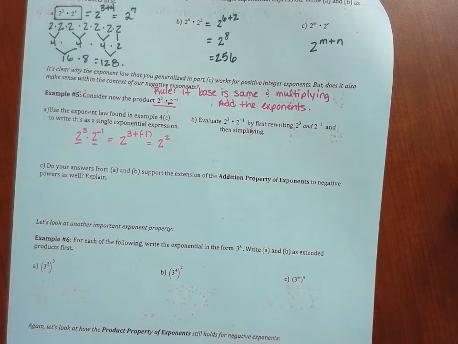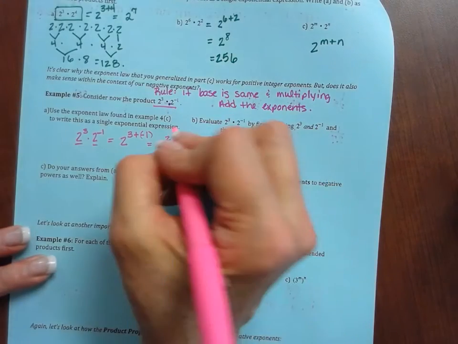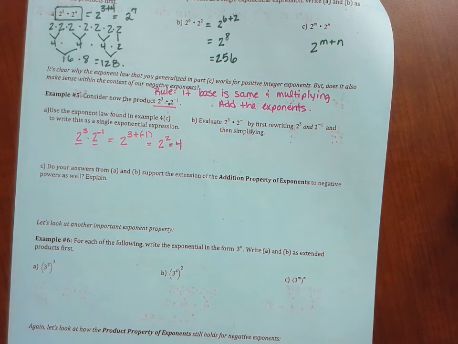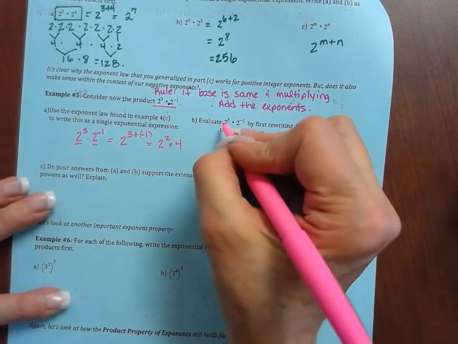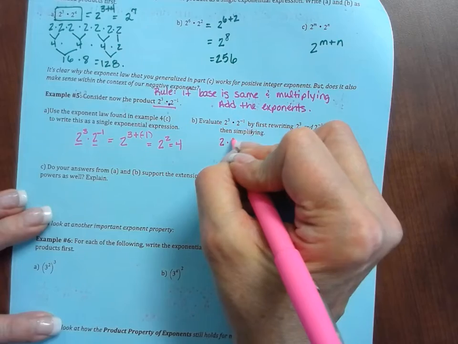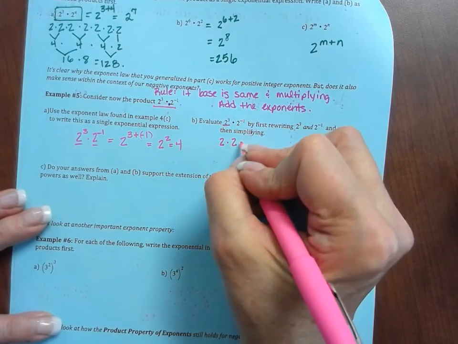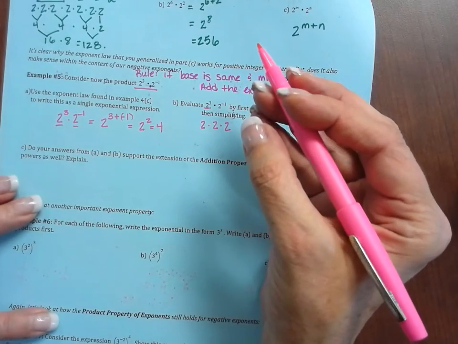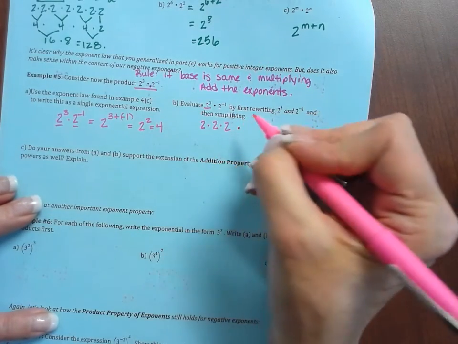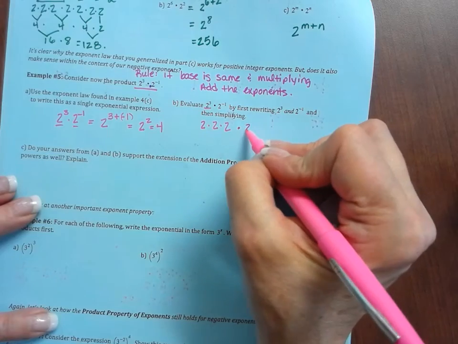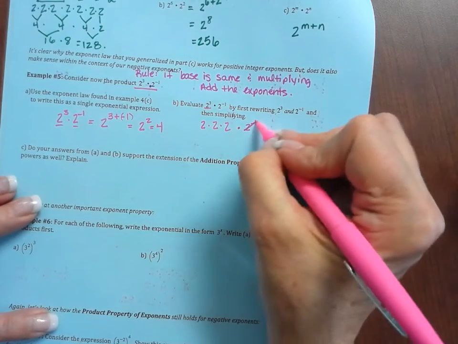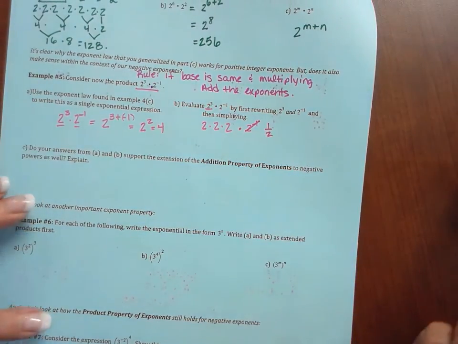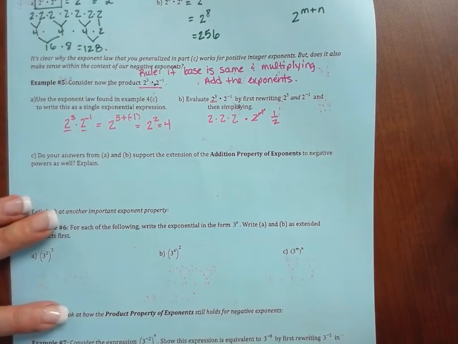Okay? What's 2 squared? That equals 4, right? Okay, let's multiply it out and see if that rule works. So my 2 cubed is 2 times 2 times 2, and I'm multiplying that by 2 to the negative first, which is really like saying 1/2. Would you agree with that?